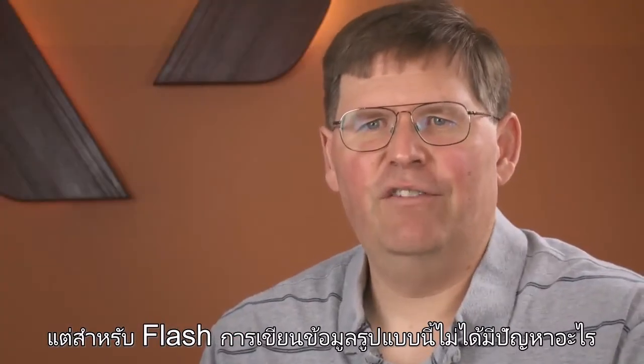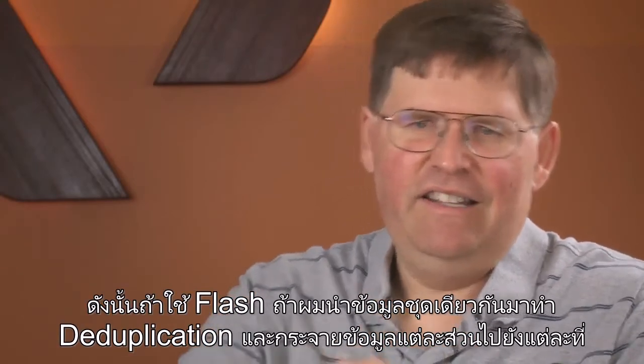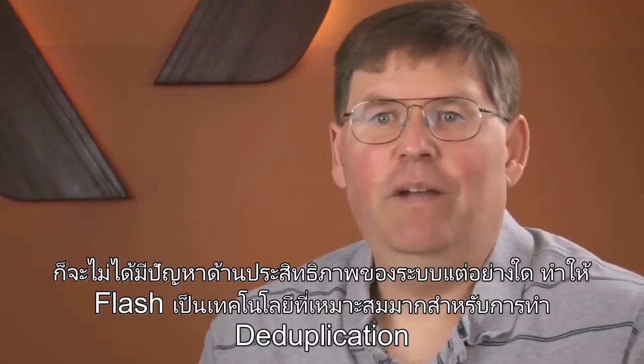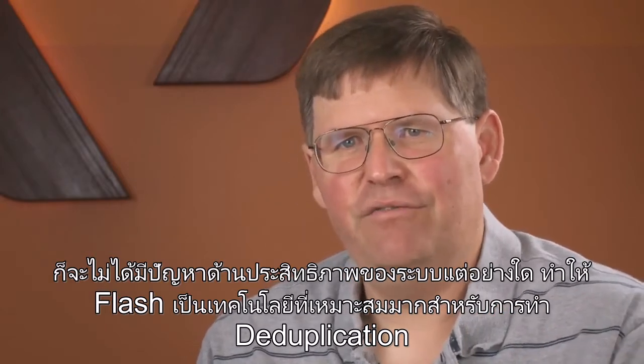With flash, you don't have those kinds of random performance penalties. So with flash, when I take this same data and I dedupe it into pieces here, and a main chunk of it's here, and another piece is over here, I don't pay any penalty for accessing it. It makes flash the perfect technology to really take advantage of deduplication.